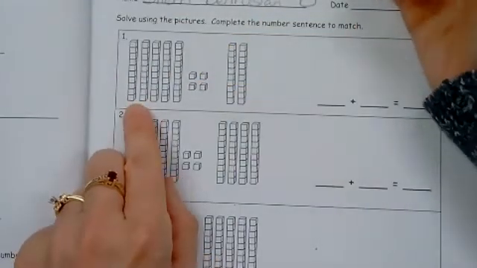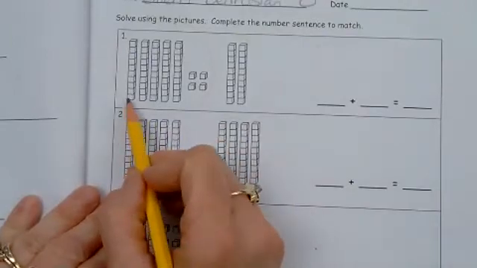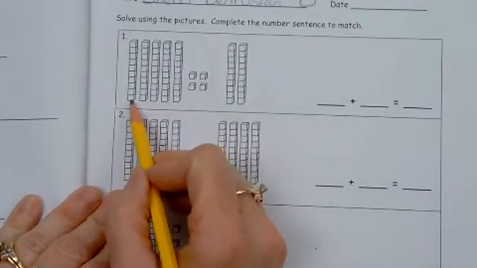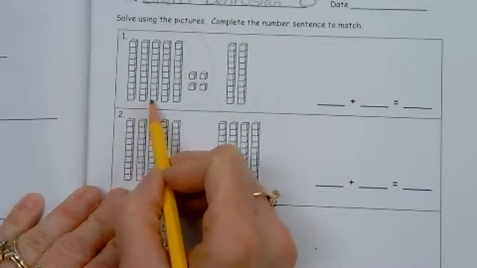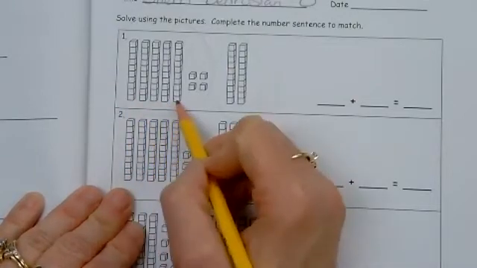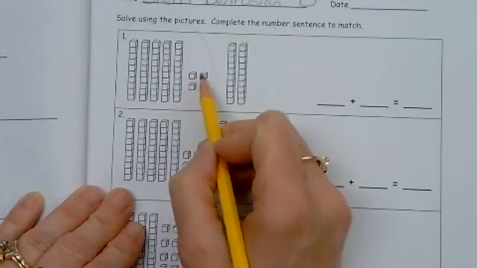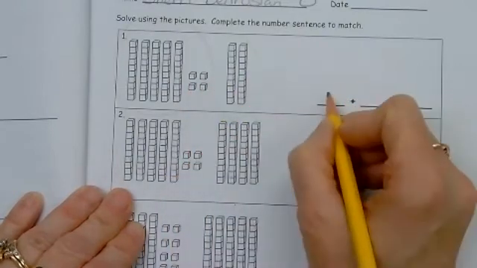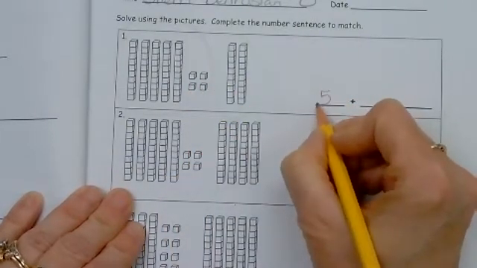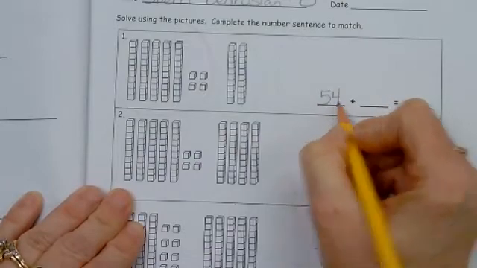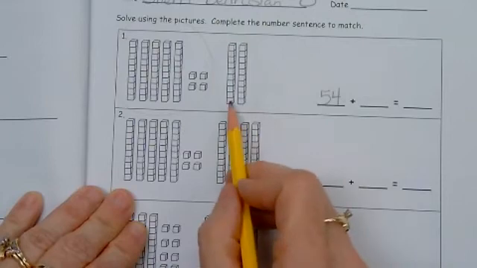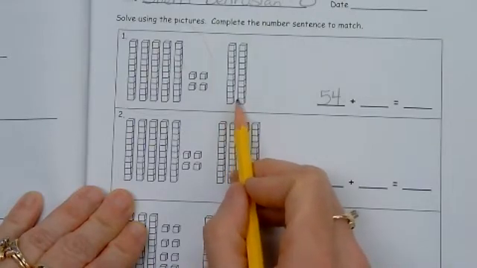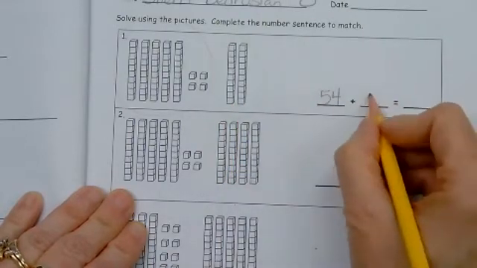Okay, let's count the objects on the left-hand side. Are you ready to count with me? Ready, begin. 10, 20, 30, 40, 50, 51, 52, 53, 54. How many were there? 54. So we write that as our first add-in. Then let's count how many objects are on the right-hand side. Ready, begin. 10, 20.